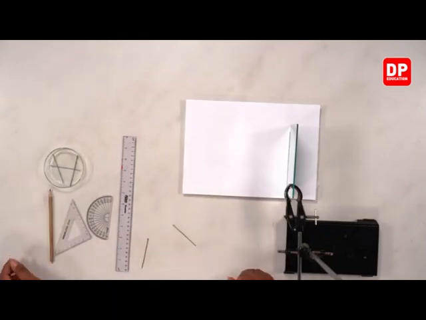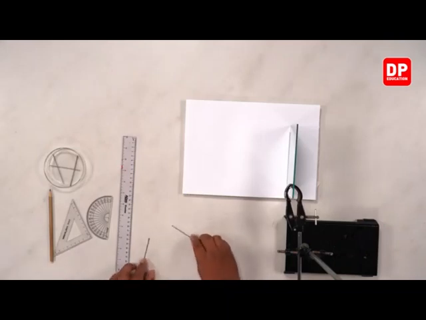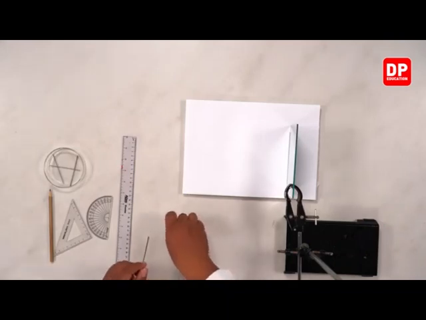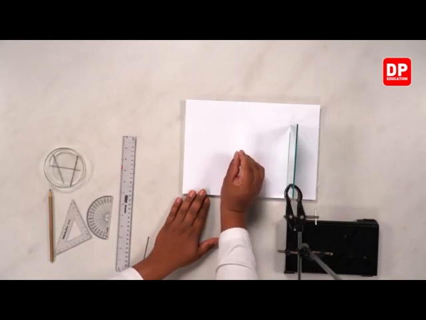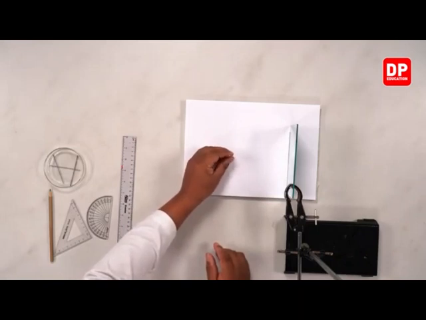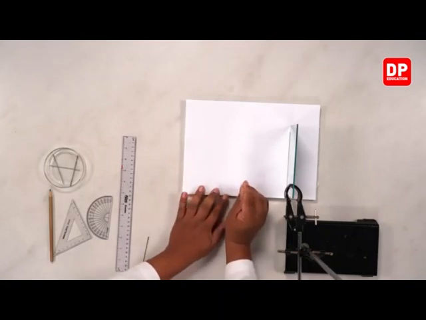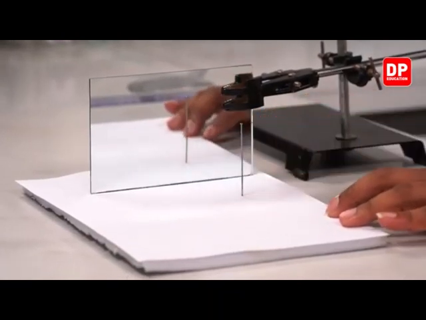Okay, in the same activity which we did earlier, we have the instruments with me. Instead of the laser box, I have several pins with me right now. What you have to do is point one pin in an angular position. Don't point the pin directly towards the mirror, but make it at an angle like this.